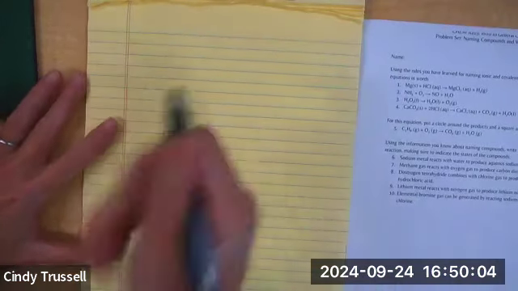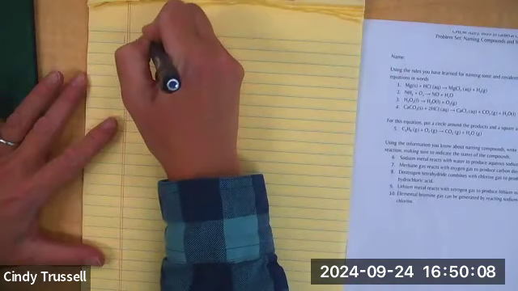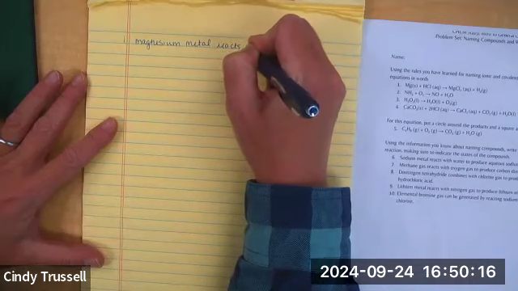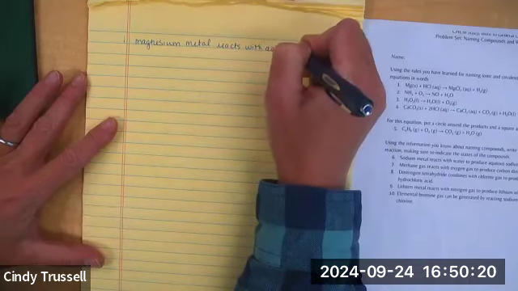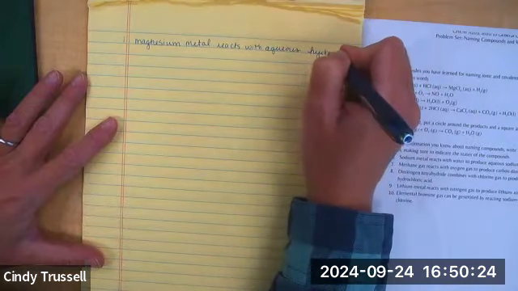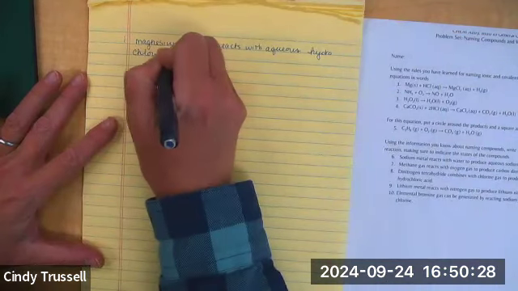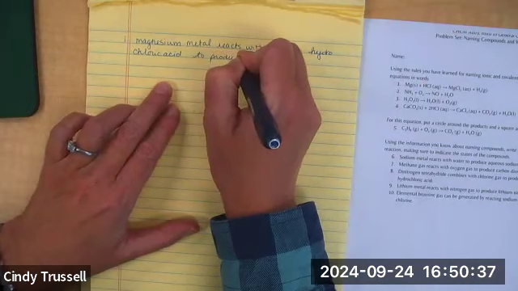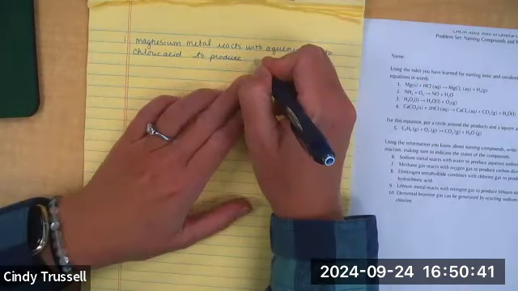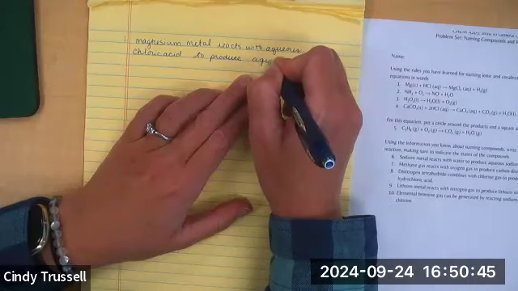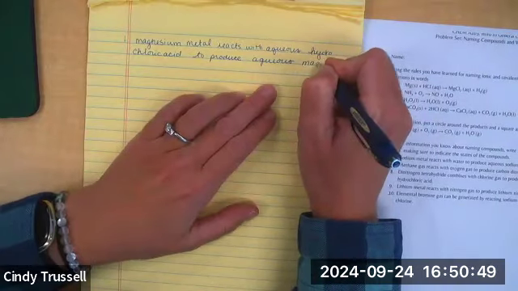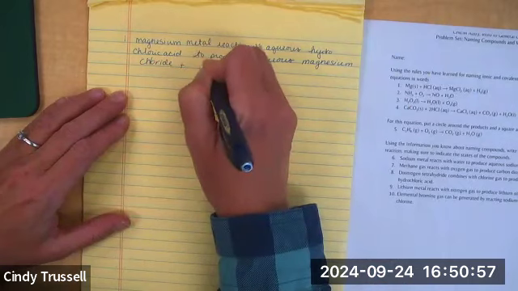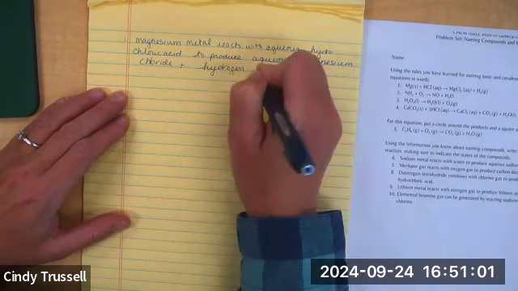And so to begin with, we're going to say number one is magnesium metal reacts with aqueous hydrochloric acid, to produce aqueous magnesium chloride and hydrogen gas. All right.